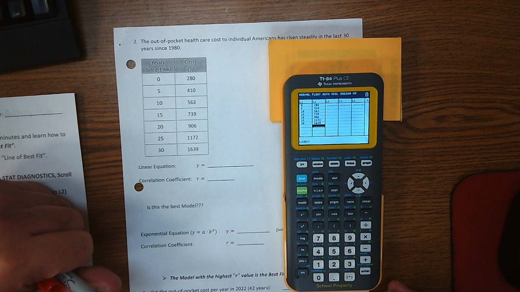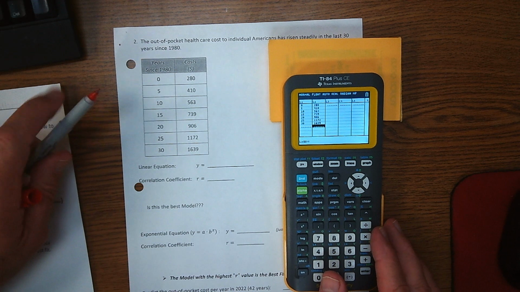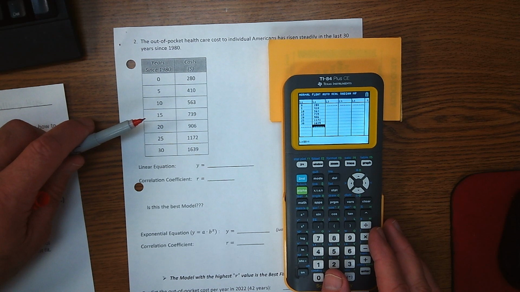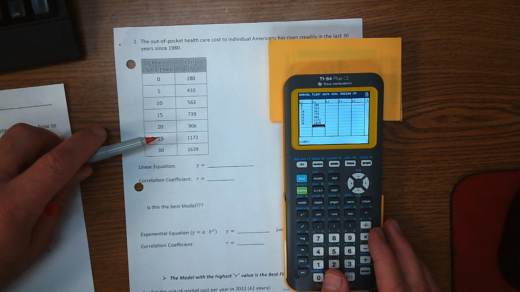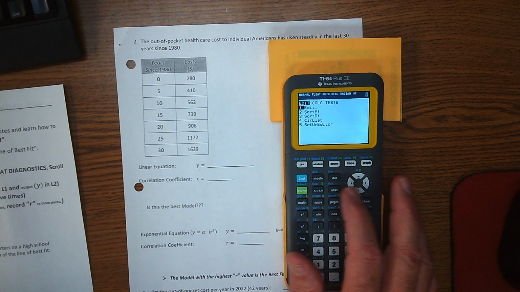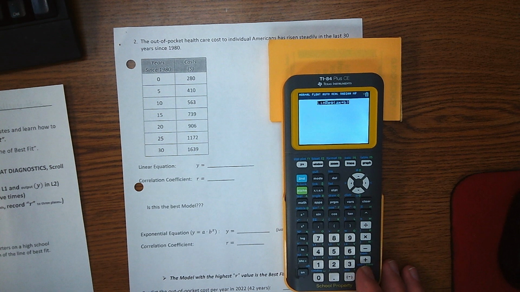And again, same thing, we'll do a linear regression now. So check our numbers. 5, 10, 15, 20, 25, 30, so 280, 410, 563, 739, 906, 1172. Okay, so we got our numbers. So we're going to do stat, calculate, number 4. Again, go down to get this.